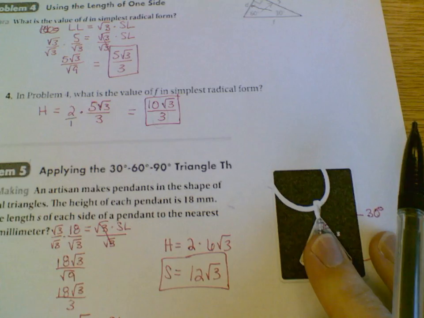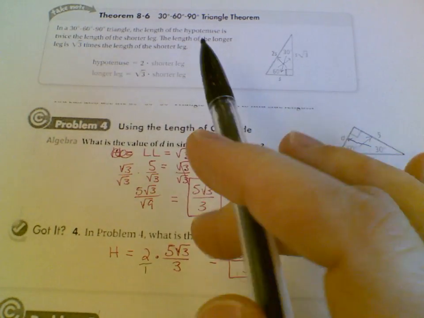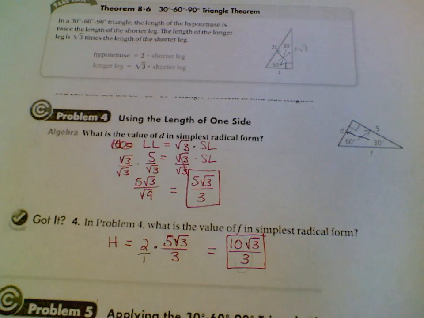So just be aware that when they're giving you the longer leg and they're asking you to find the hypotenuse, you do have to use both formulas and follow suit in order to find it. Okay, so this lesson has 2 main points, 30, 60, 90 triangles and 45, 45, 90 triangles.